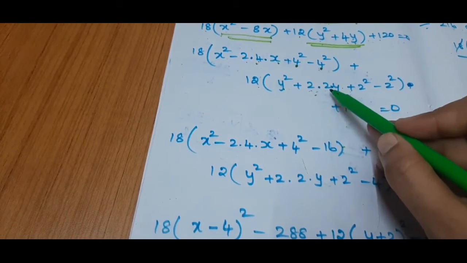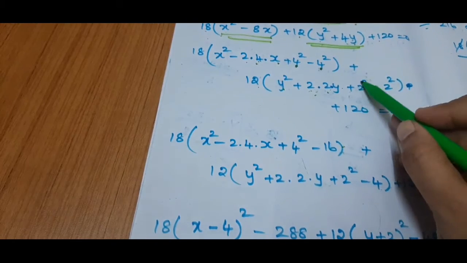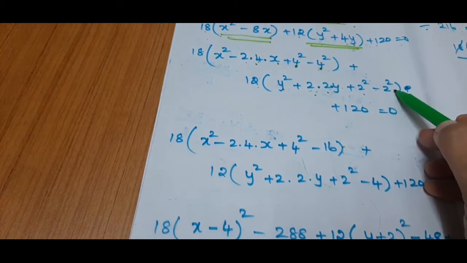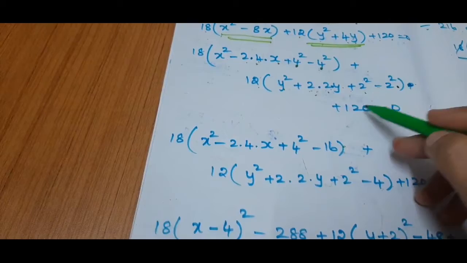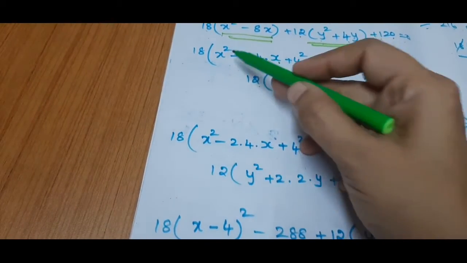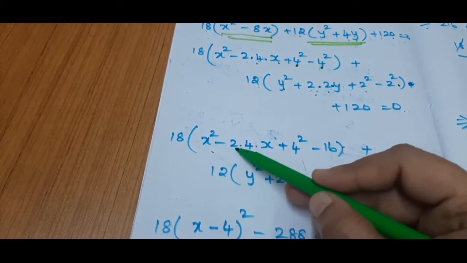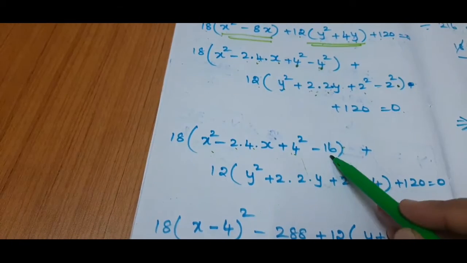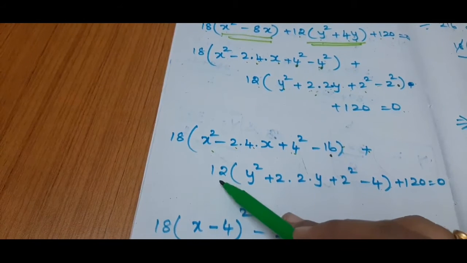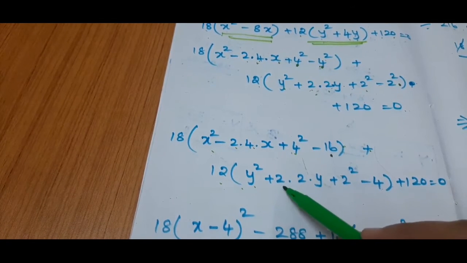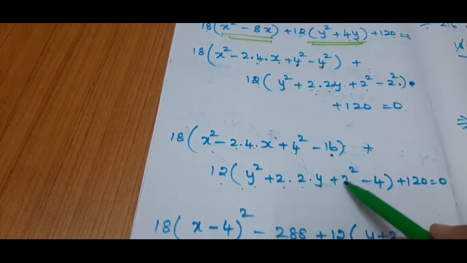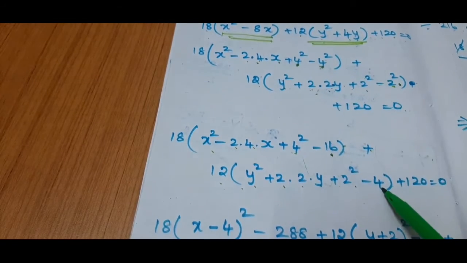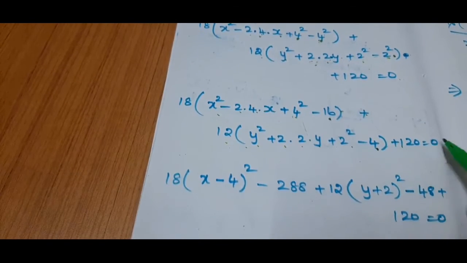In the place of b I have 2. So I am adding 2 square and I am subtracting 2 square. Plus 120 I am writing as it is. So this I can write as x square minus 2 into 4 into x plus 4 square. This minus 4 square is minus 16. Plus 12 into y square plus 2 into 2 into y plus 2 square. This minus 2 square I can write as minus 4 plus 120.